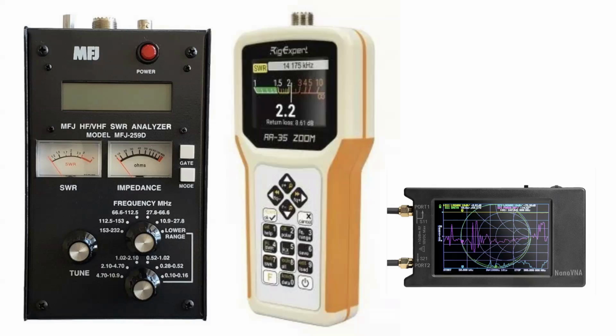Now, most hams aren't going to use the sophisticated things, but the good news is the price can be under $100. So you're getting a whole lot of capability for a good price. So those have become very popular. And the name generally is a Nano VNA. I guess it's Vector Network Analyzer.